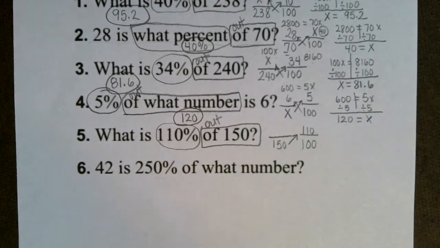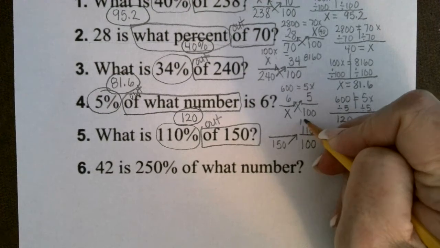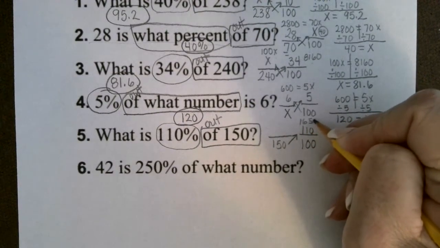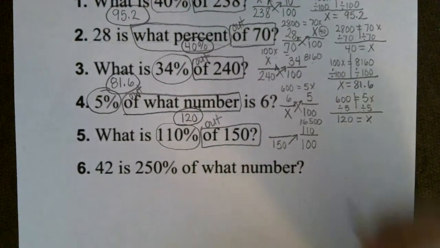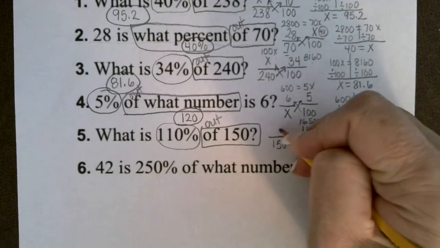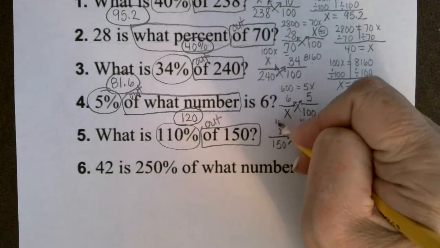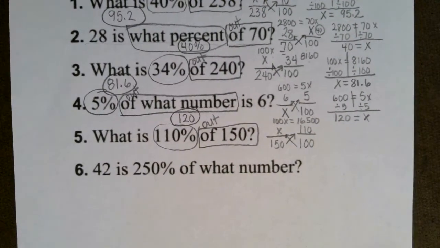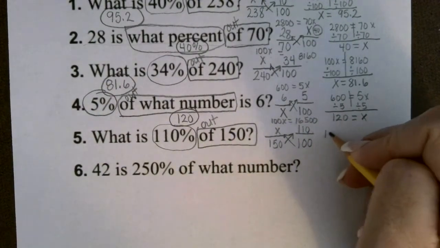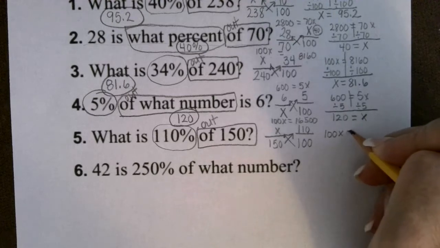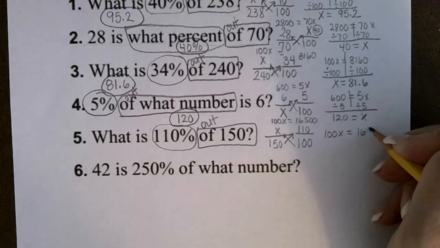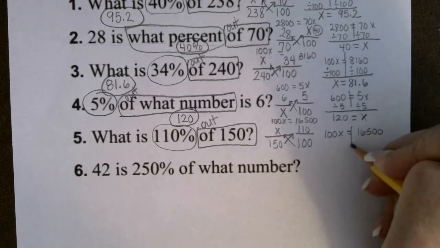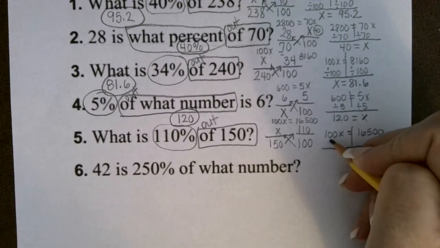So we have 150 times 110, and that is 16,500. And then 100 times x is going to give me my 100x. Those two things have to be equal. If you don't know 100 times some number to give you 16,500, then we split it.